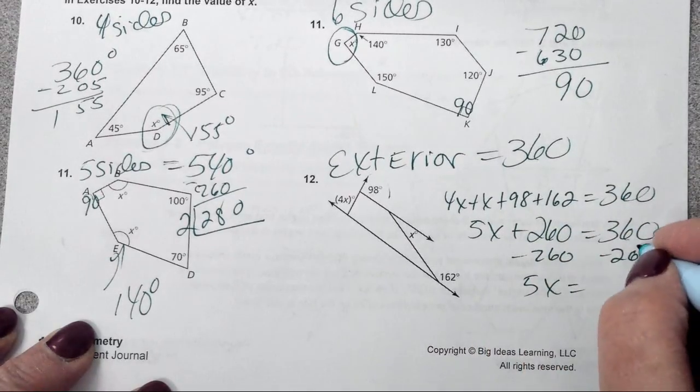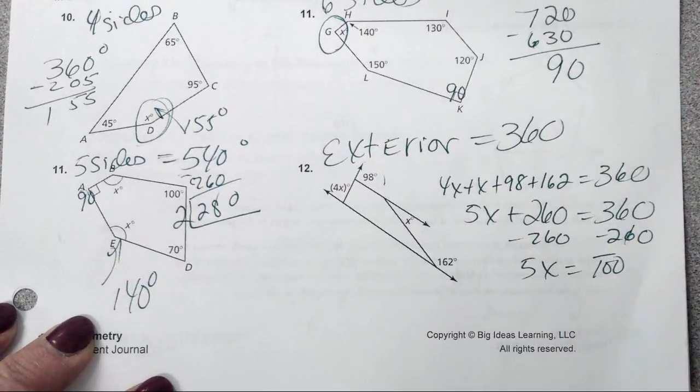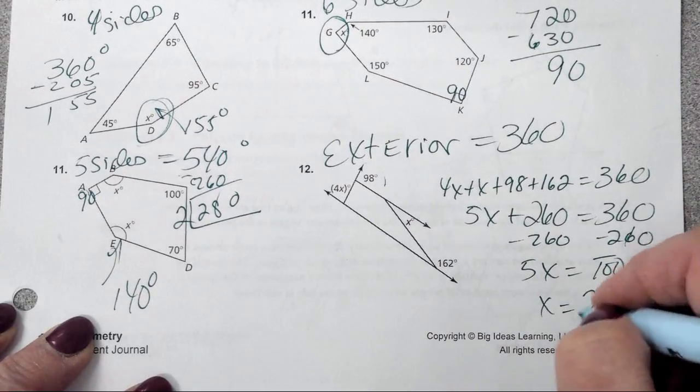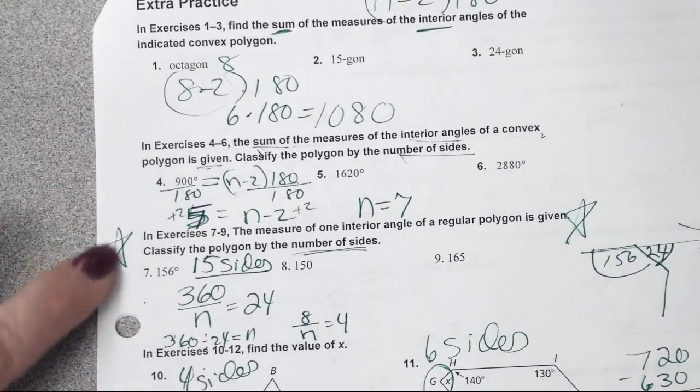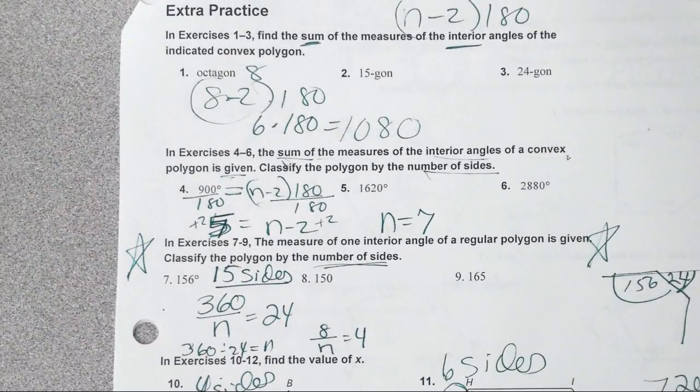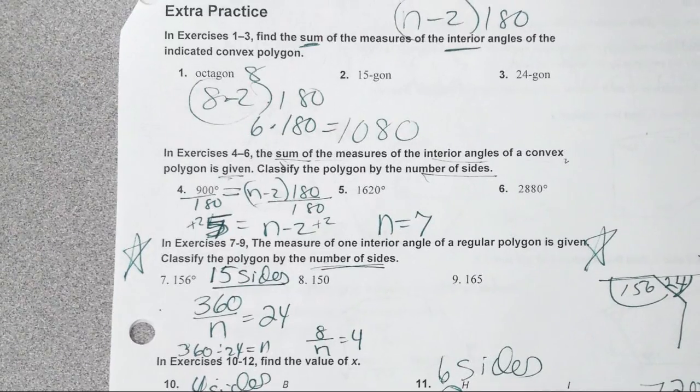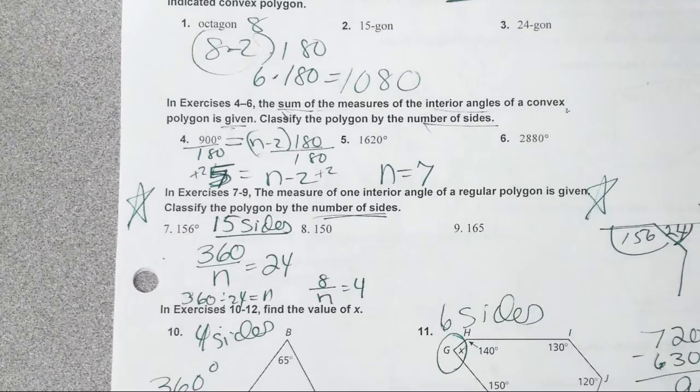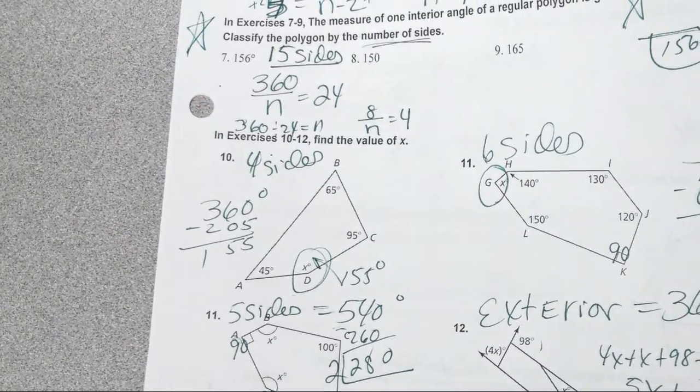If 5x equals 100, then x is 20. Okay, so you have to know which formula to use. You have to watch and see how those are worded. And with something like this, then, you need to know what the total is for those pictures on the bottom.